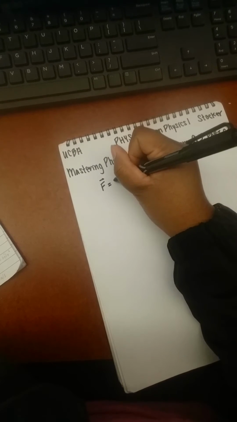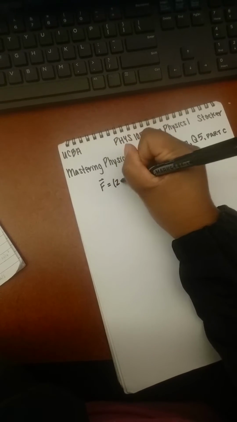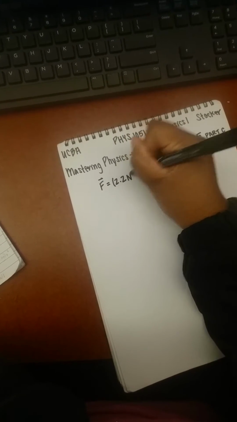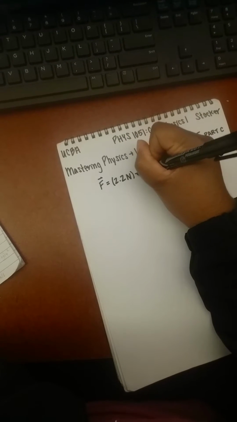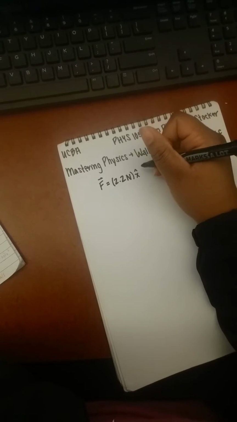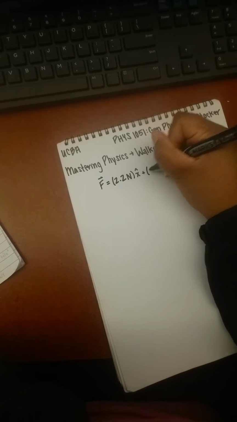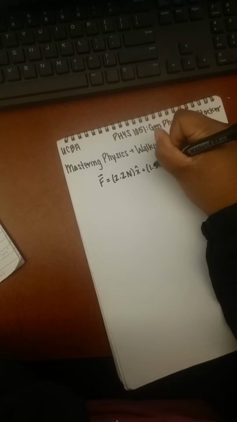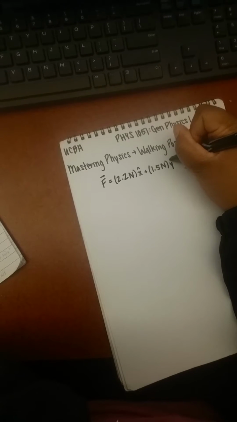F is equal to 2.2 newtons x hat plus 1.5 newtons y hat.